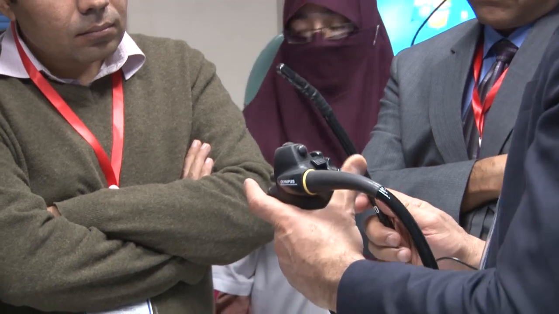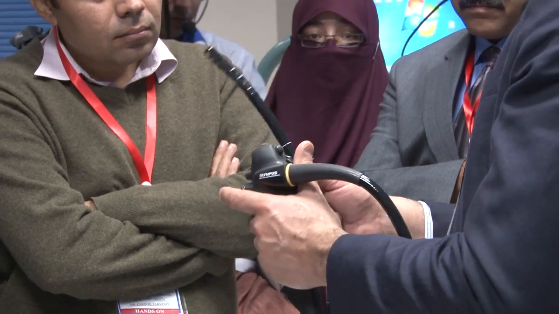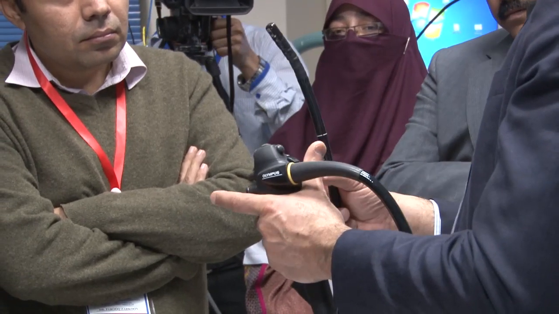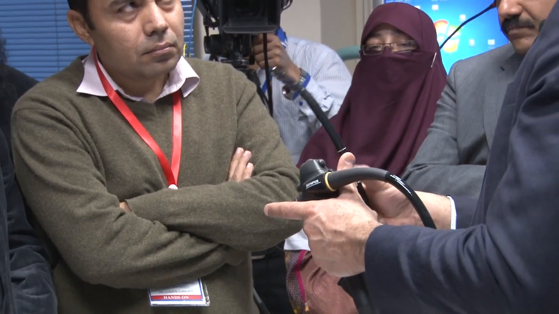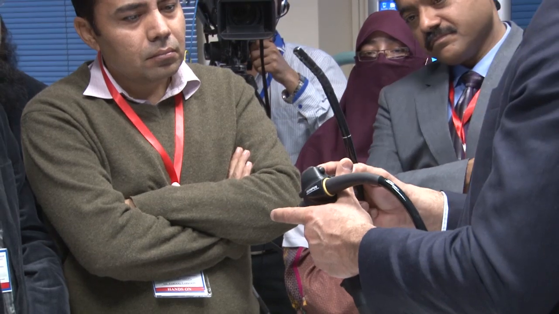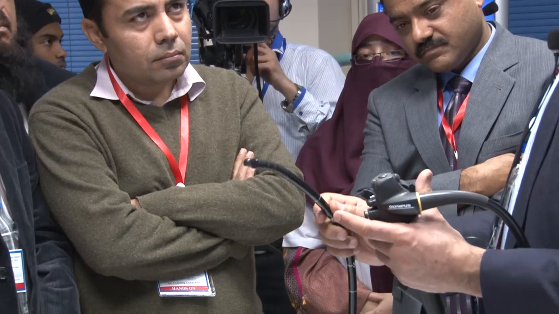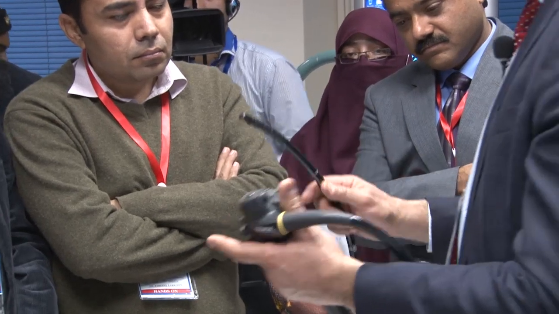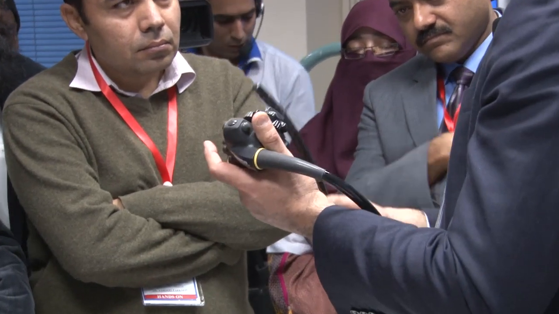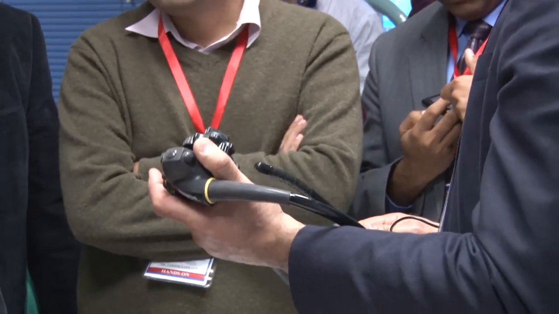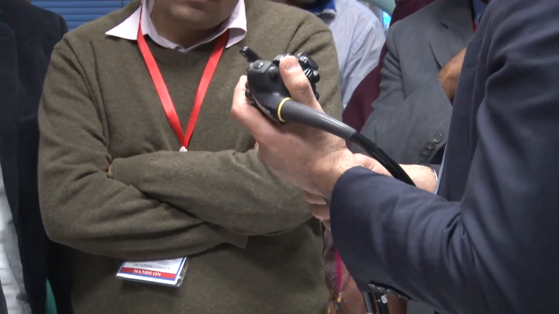So normally, when this is in this position, that is unlocked, it's free to move. Same for this one. When you put it here, it becomes locked, right? Similarly, this one, yes, this is locked, this is unlocked. Normally, whenever you are scoping somebody, you always go in the unlocked position so that the tip is free to move, right? Then that is your biopsy channel, through which, in ERCP, we rarely take biopsies. We do sometimes, but it is mainly your instrumentation channel, right?